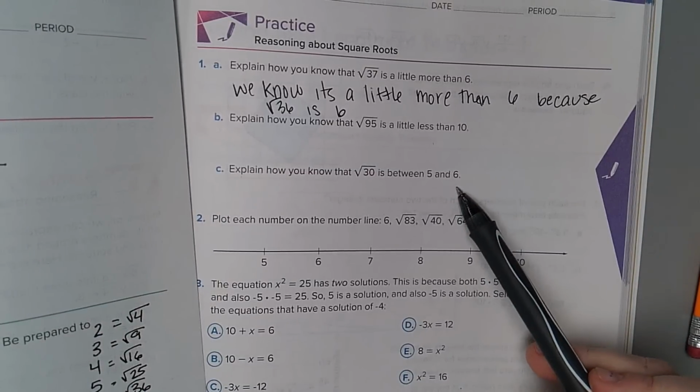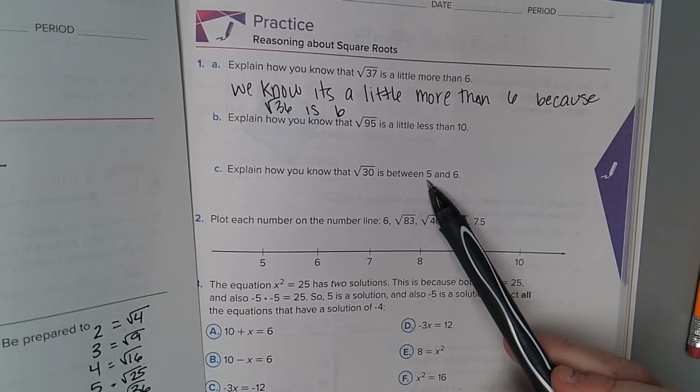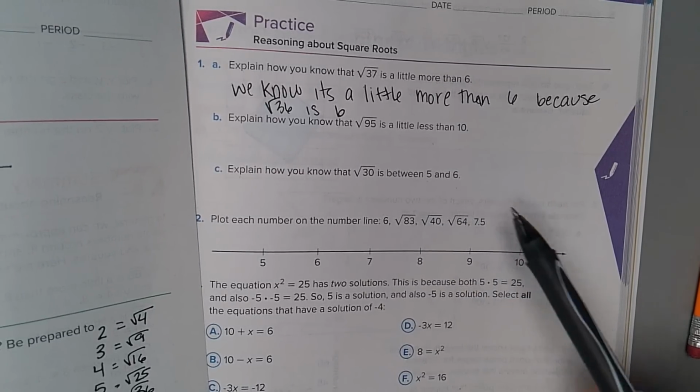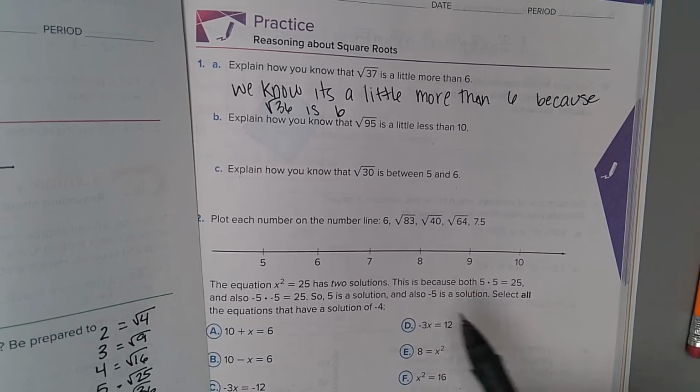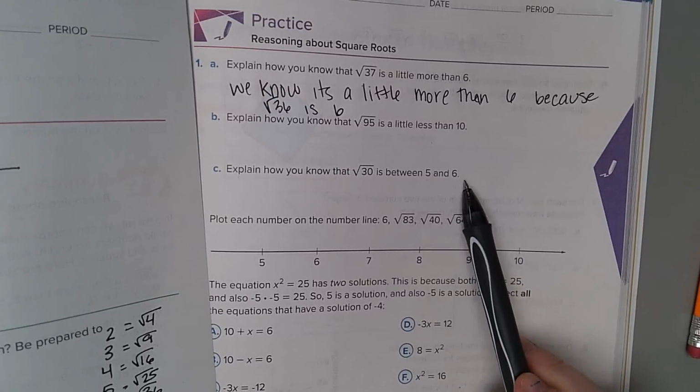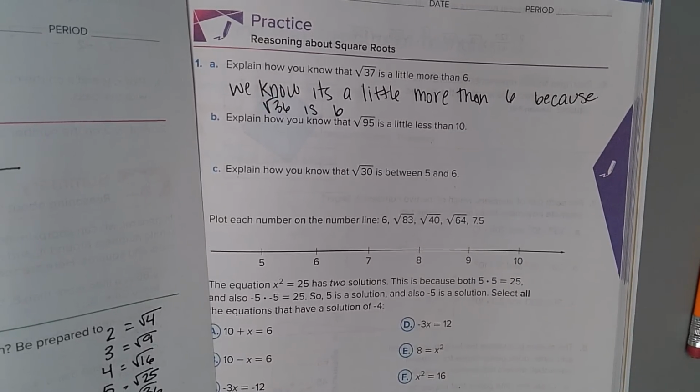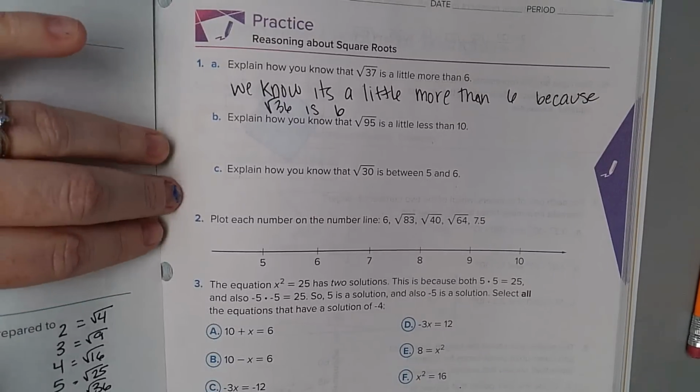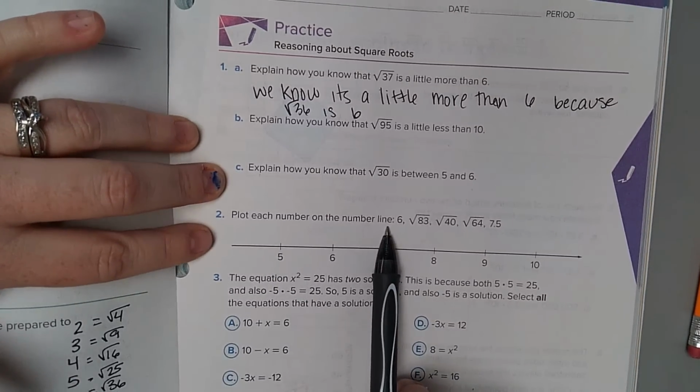Same with this one. How do we know it's between 5 and 6? Well, because the square root of 25 is 5. The square root of 36 is 6. 30 is in between those two. Something along those lines. Plot each number on the number line.